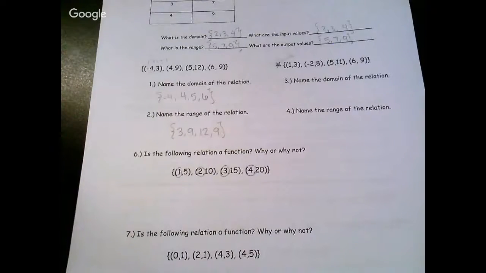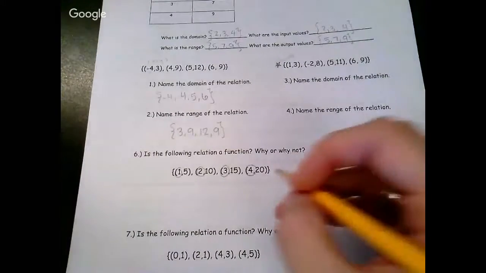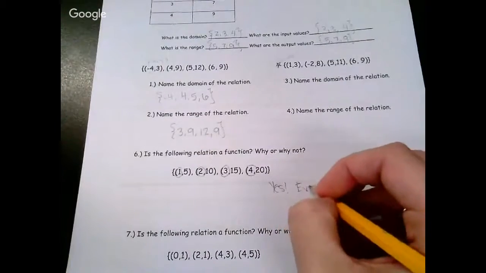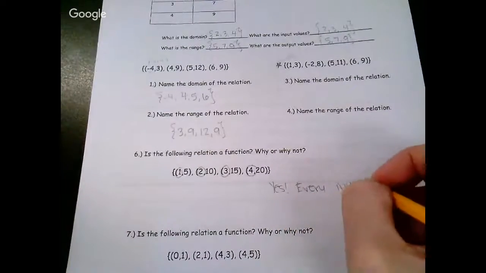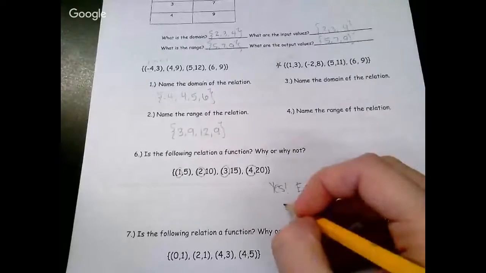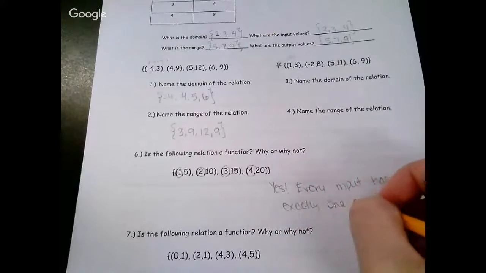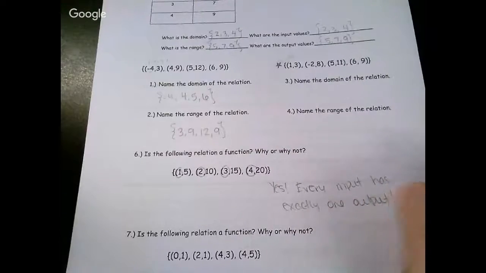No. So I don't have to worry about the mapping to something different, right? So yes, it is a function because every input, every x value has exactly one output or y value to match to it.